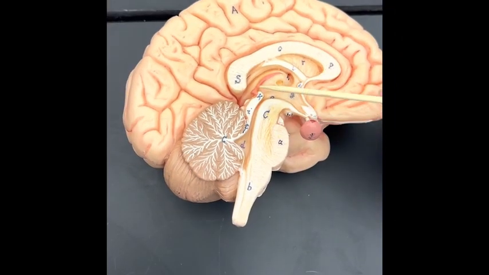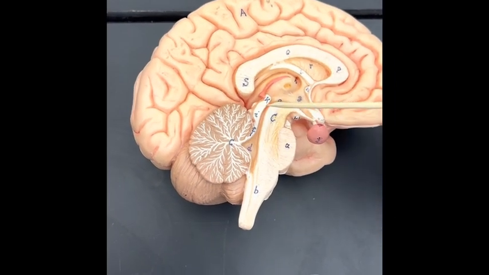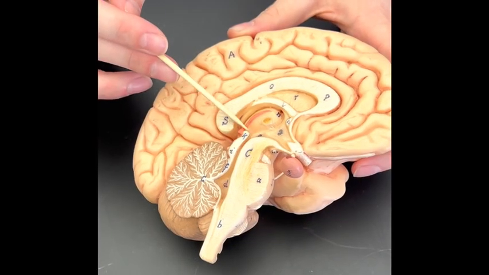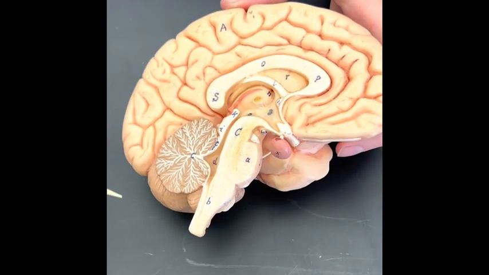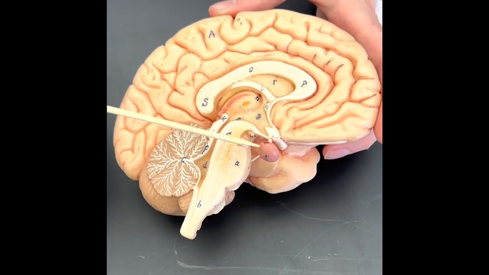And across, like from here, this is the midbrain, or the mesencephalon. This little bump right here, this is the pineal gland. This right here is the pituitary gland.